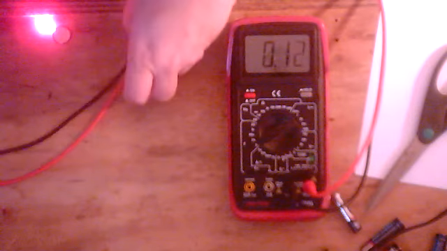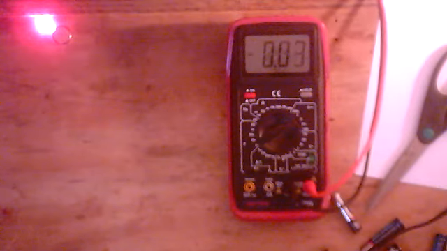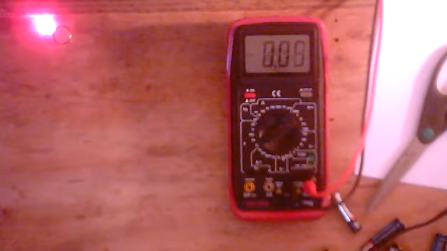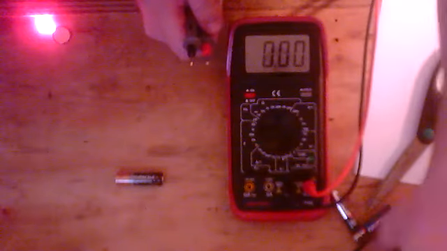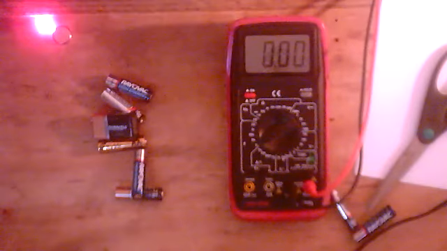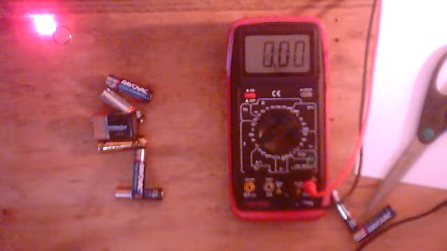There we go. So that's just going to sit there while we're doing some other stuff. Let's take a look at some other batteries, you guys. I have, in fact, a bunch of random batteries here. Look at this. These are some old batteries that I've taken out of remotes and other things like that. I've got some AA batteries, and I've got a 9-volt battery here.